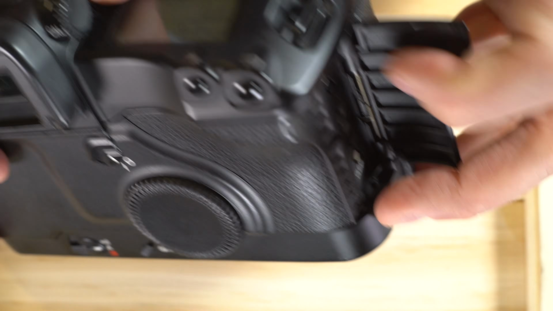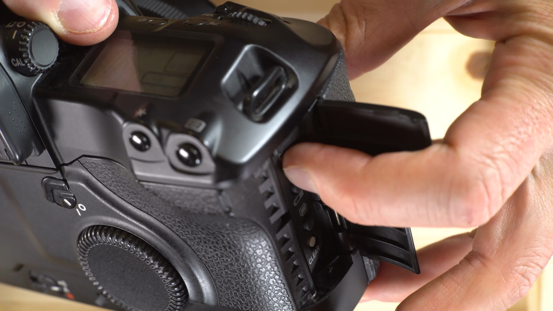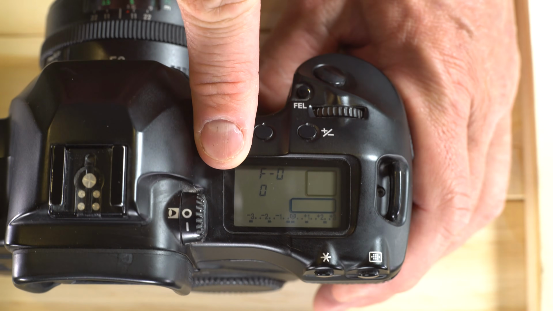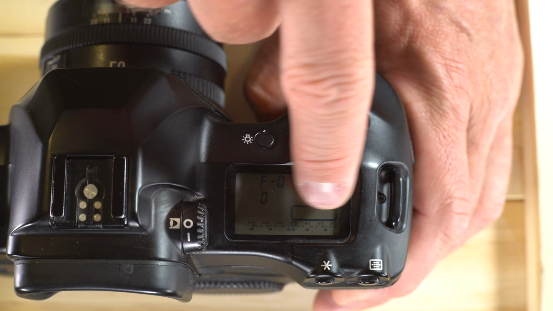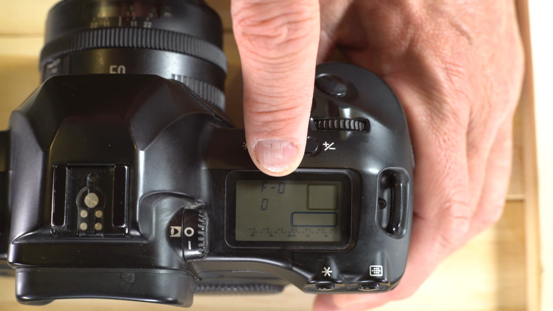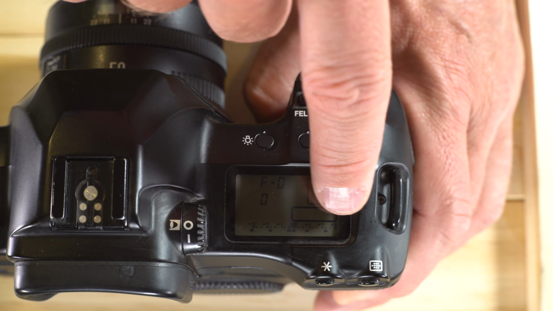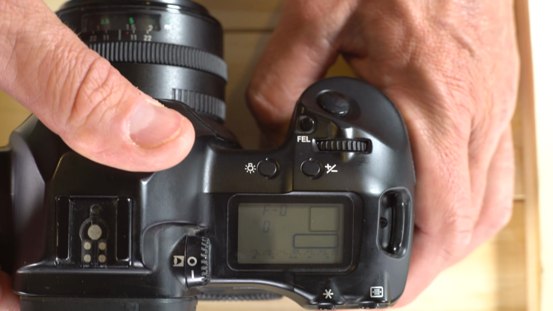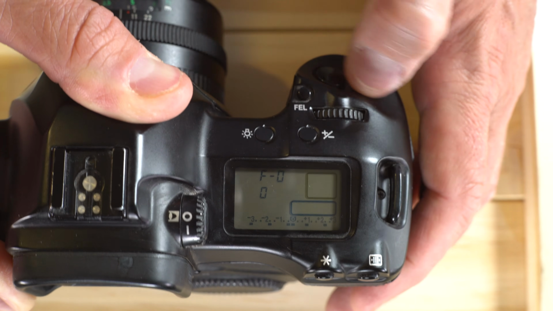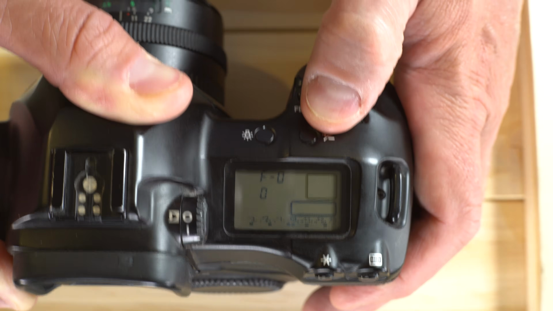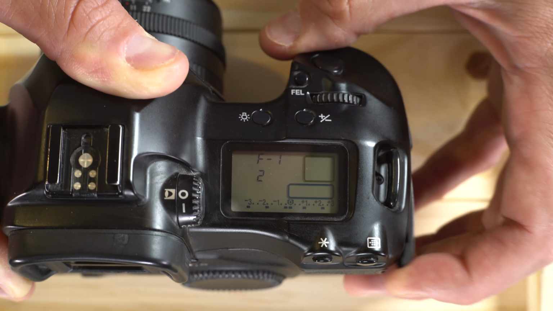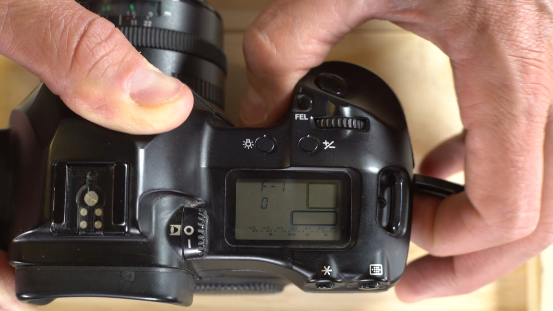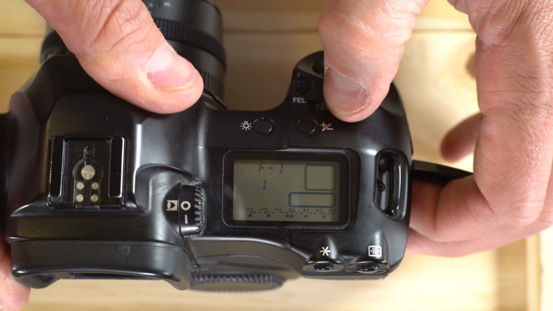Custom functions are accessed through the custom functions button here. And what you do is you just press it down once, and the custom functions menu will pop up here on your LCD. Under the metering bar, now there are 20 custom functions 0 through 19. Under the metering bar, there is a block for custom functions that have been set differently than the default. So what we're going to do to rotate through them is we use the command wheel on top, and we're going to then press the custom functions button to adjust the specific settings within each custom function.